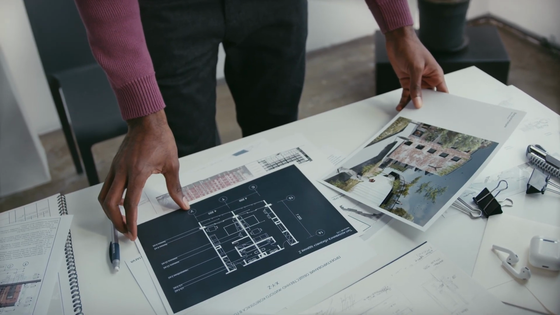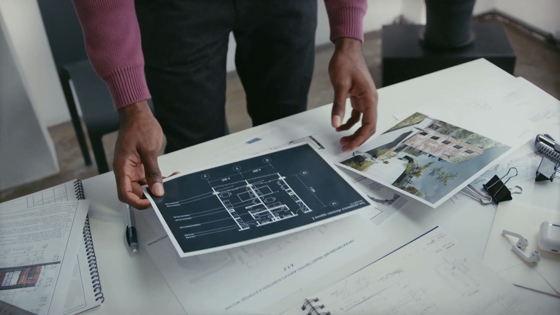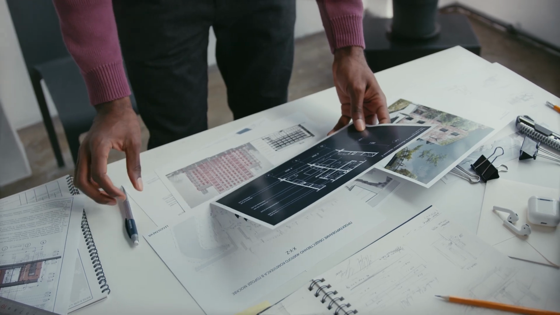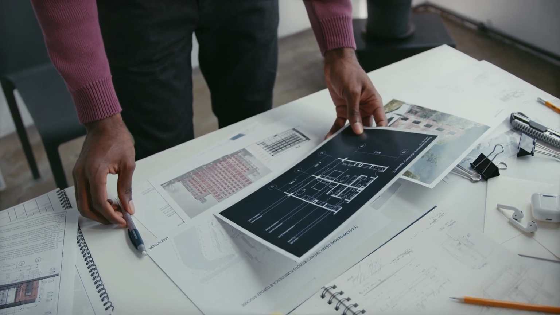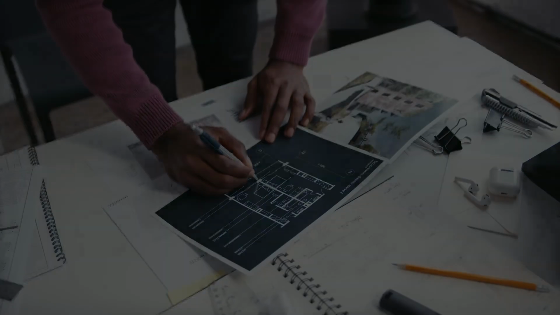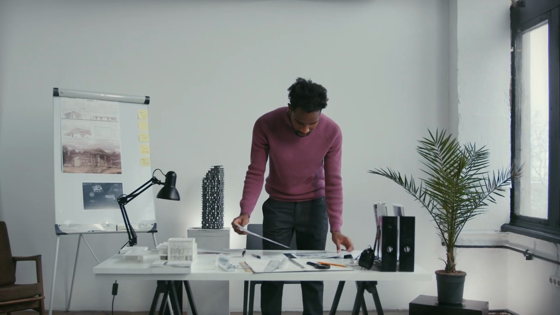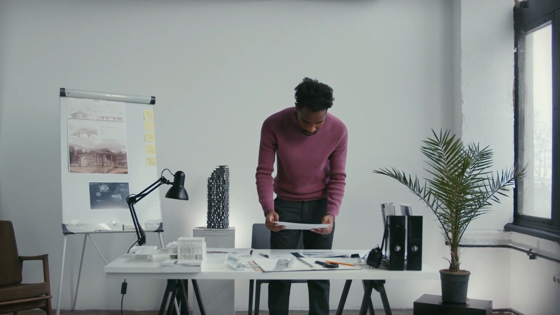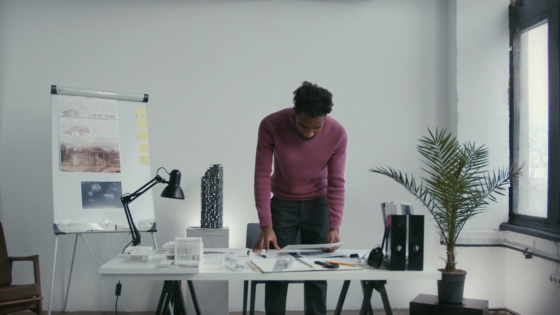So even if your instructor wanted you to implement their design suggestions, you, as the architecture student or as the design student, you need to establish a narrative that clearly articulates these ideas.